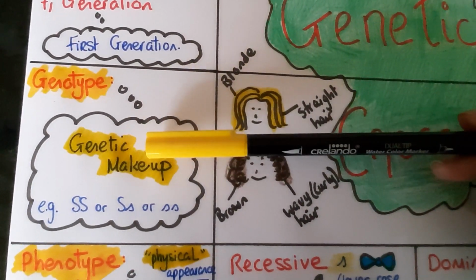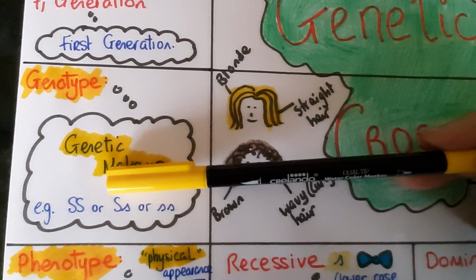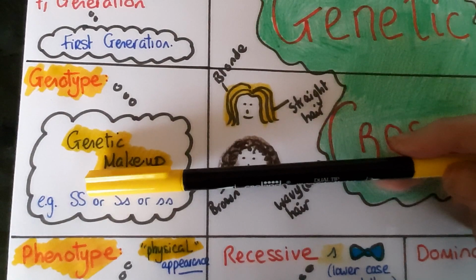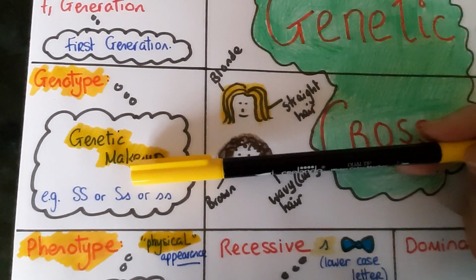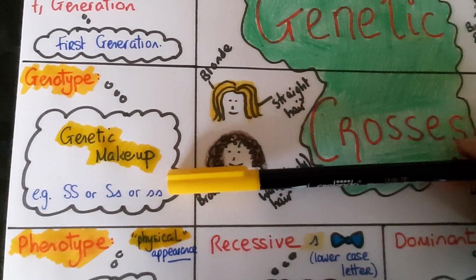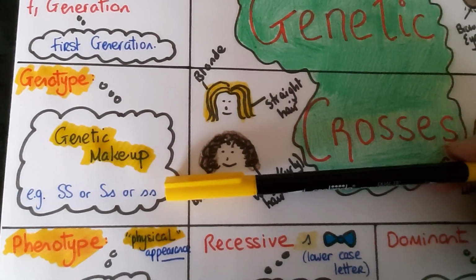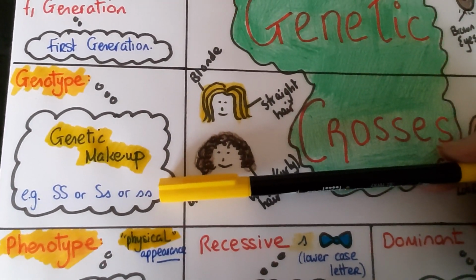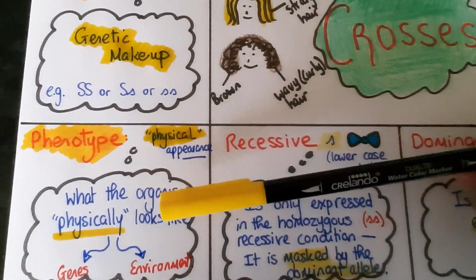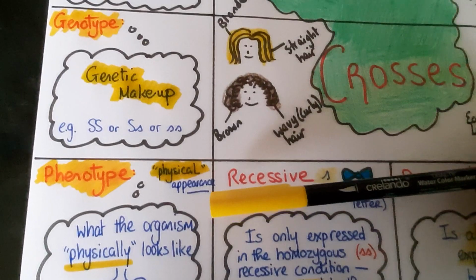And in our examples, the genetic makeup could be kind of 3 variants. We mentioned that it could be 2 big S's. We called that homozygous dominant. Or it could be a big S and a small s. We said that was heterozygous condition. And then here we have 2 small s's as well. So that was homozygous recessive. So your genotype is your genetic makeup, whereas your phenotype is what you physically look like.